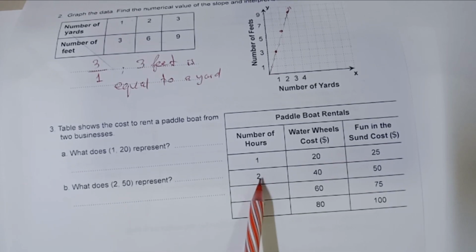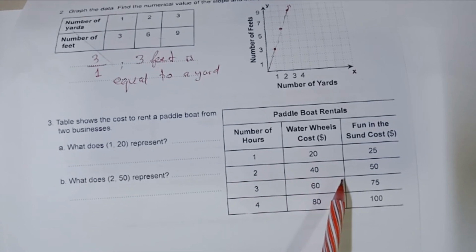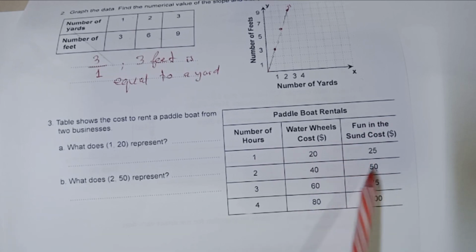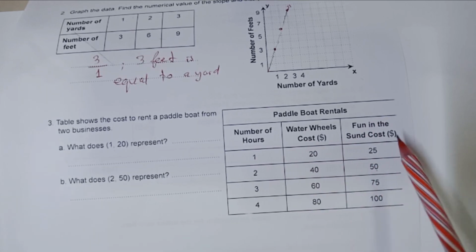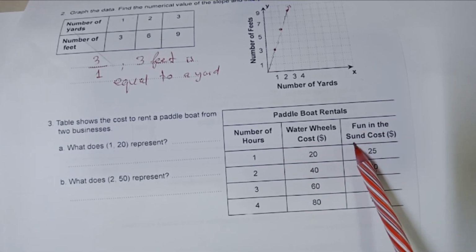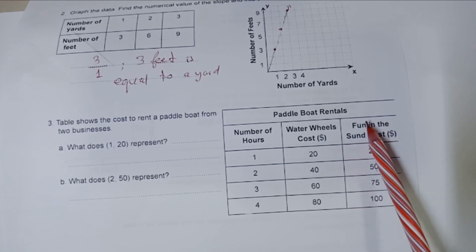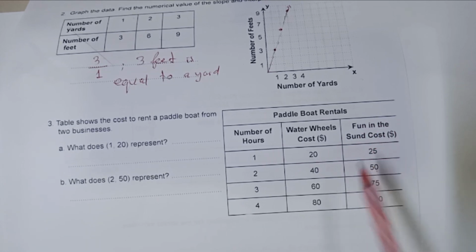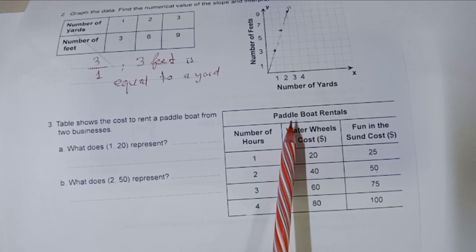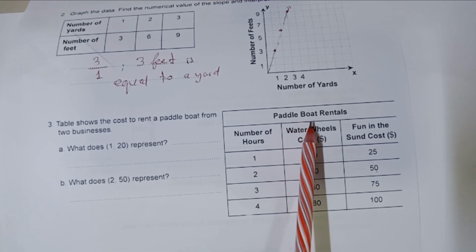Now about 2 and 50, 2 to 50. Okay, this part. This is another place, Fun in the Sun. So you are also renting a paddle boat.